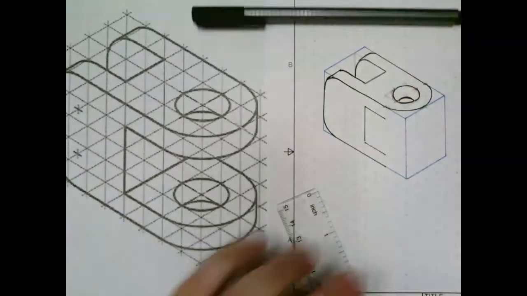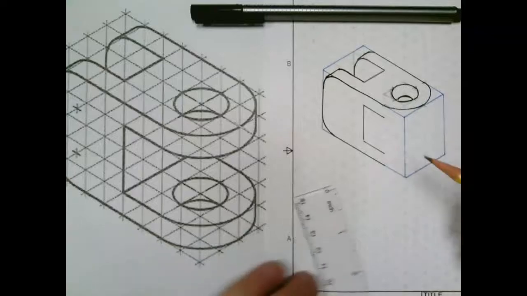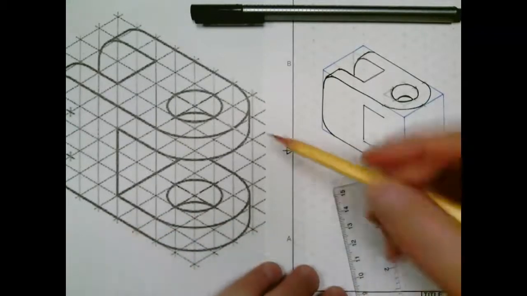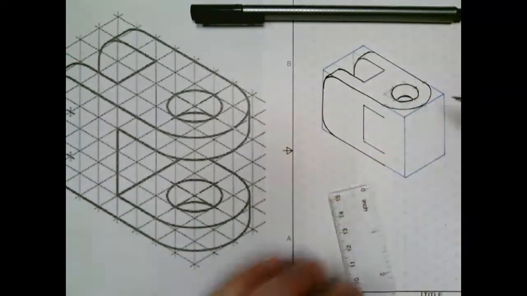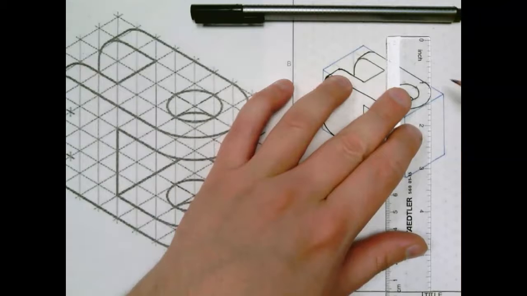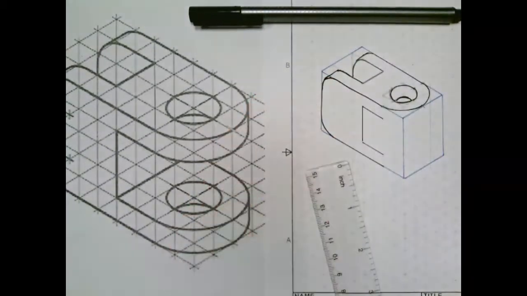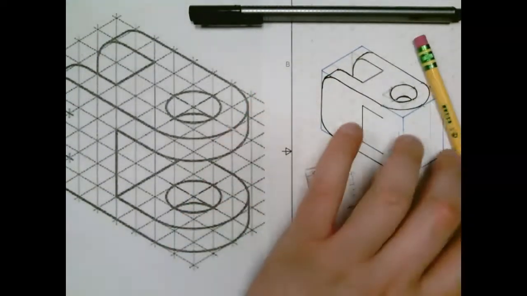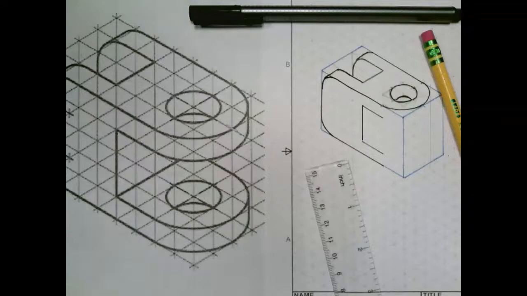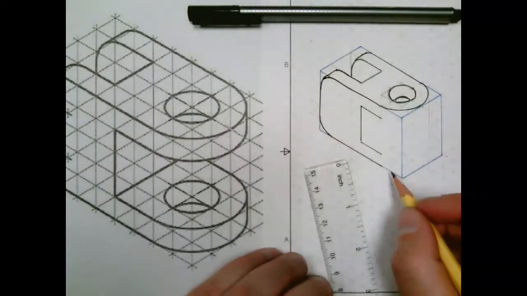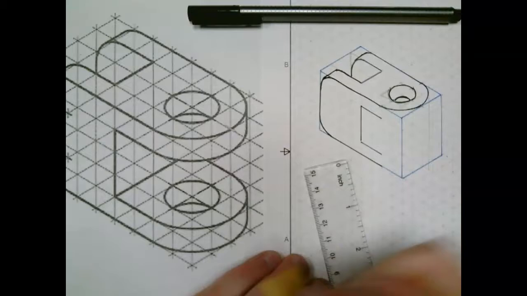Switching back to pencil, in case I mess up. I'm going to draw this line and this line, but I'm going to do 1 straight vertical line to set up a construction line. Nice, good job. And then I'm going to draw this bottom curve.